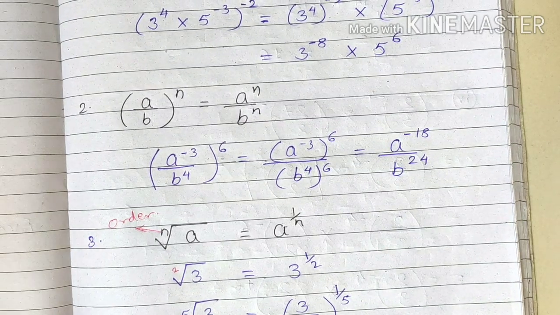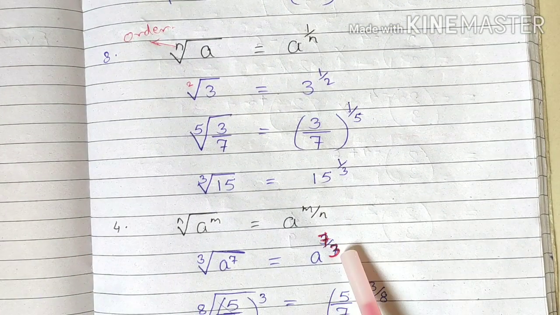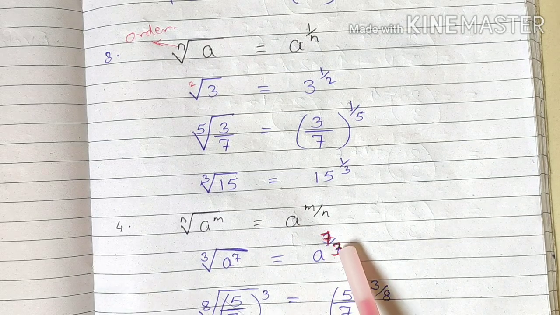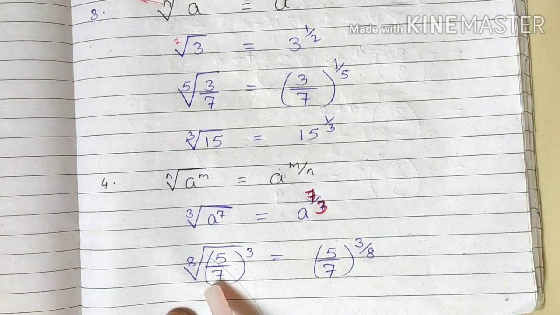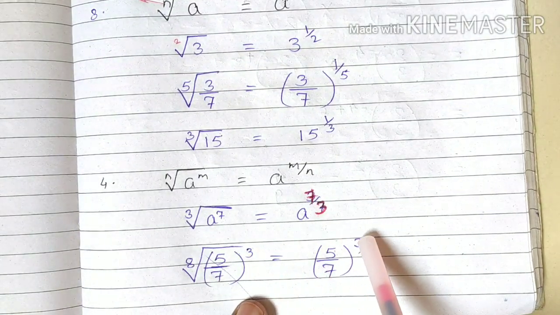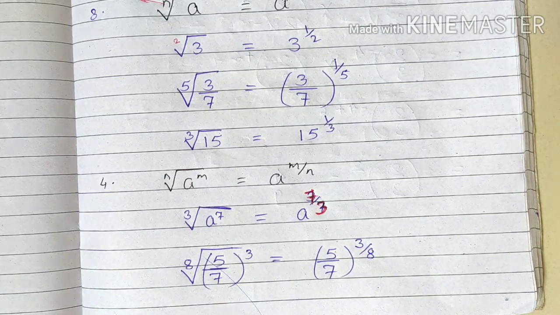It will be 7 upon 3. A raised to 7 upon 3. See, the order is there in the denominator. Also 8 is there. Next, 8 is there. So here 8 will be in the denominator and this power should be a numerator. So 5 upon 7, 3 upon 8. Got it?